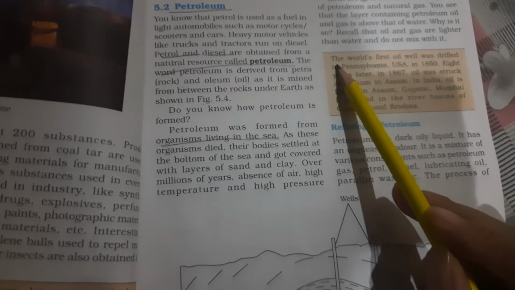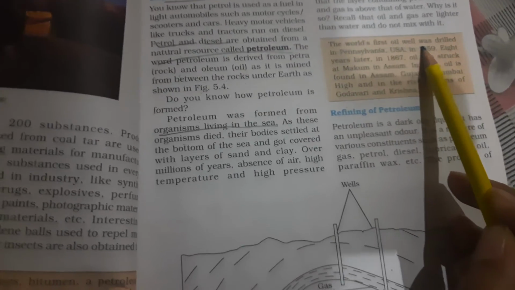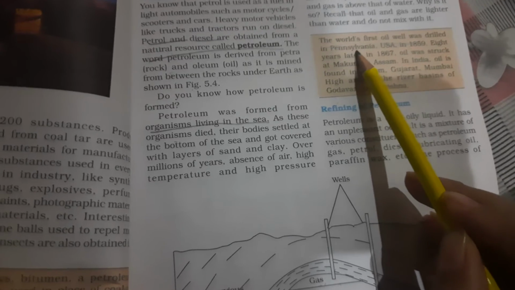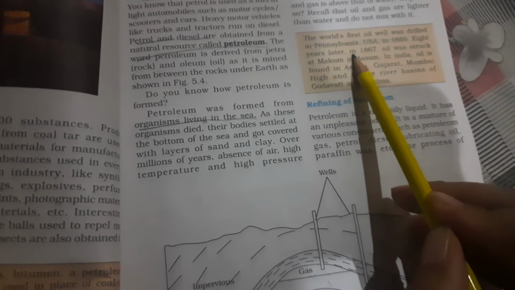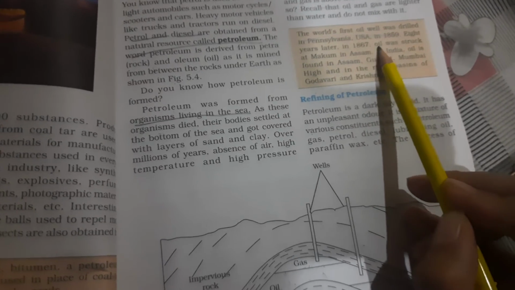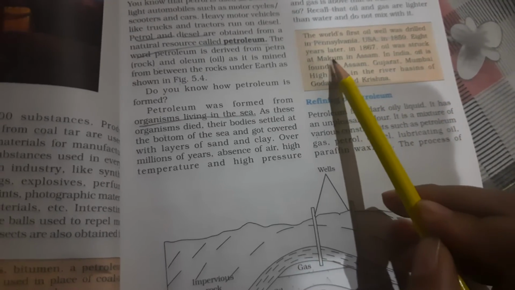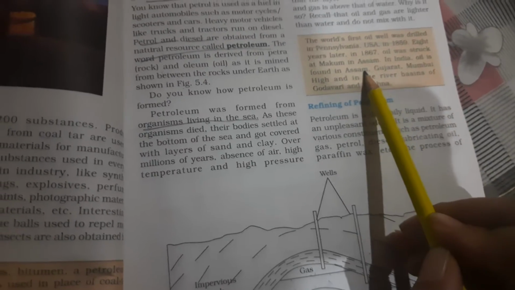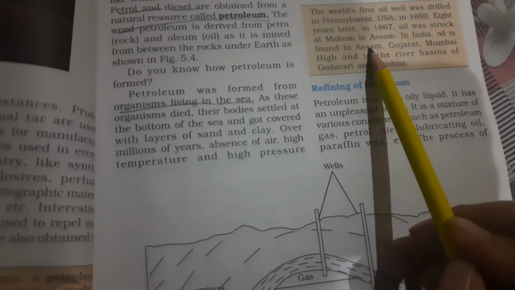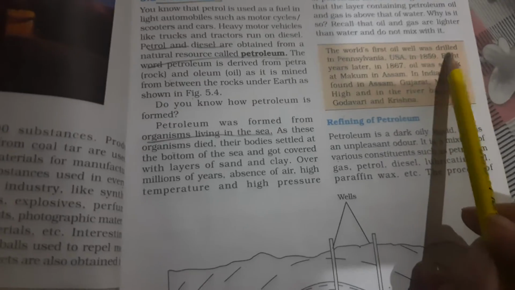The first oil well, the very first well of oil, was drilled in Pennsylvania, USA, in 1859. After 8 years, in 1867, oil was struck at Makum in Assam. In India, oil is found in Assam, and in the world, the first oil well was drilled in Pennsylvania.